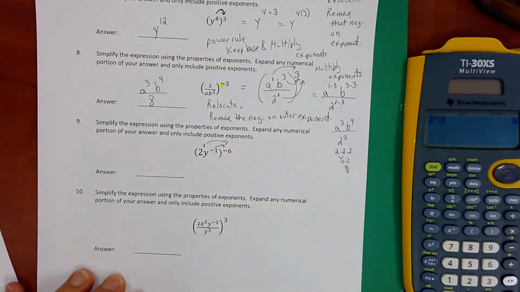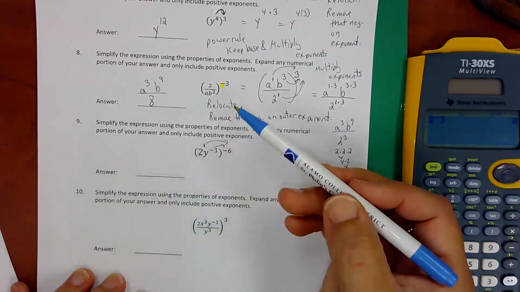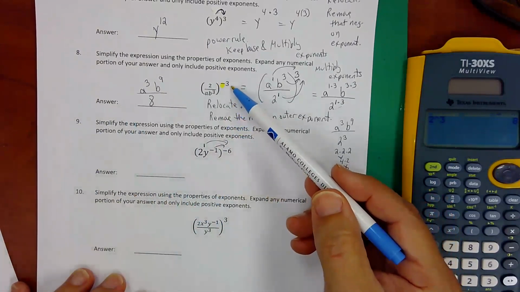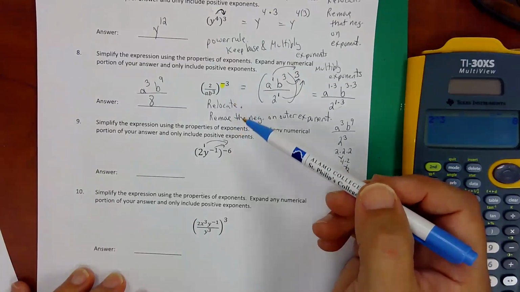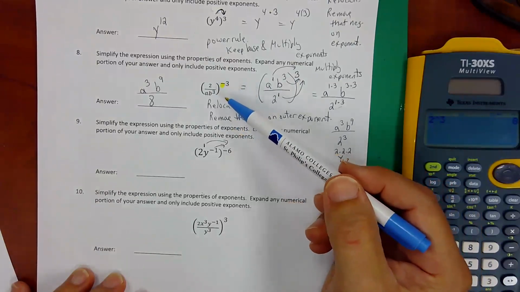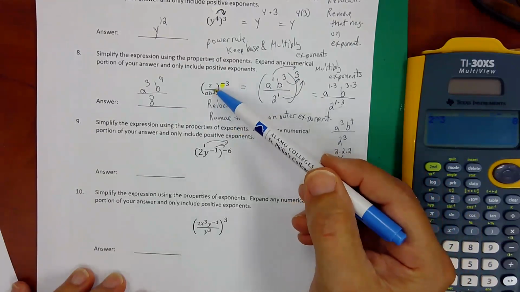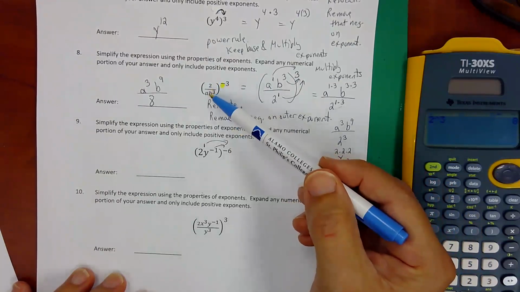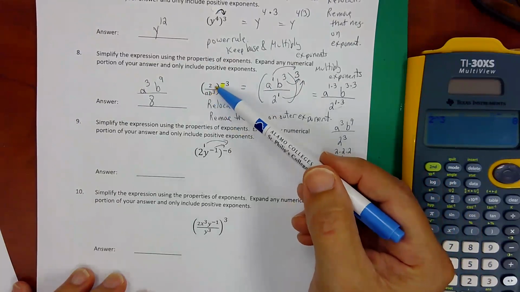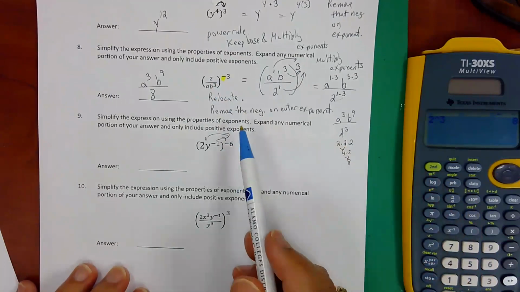So this number 9 is a little bit easier and a little different than number 8. Number 8 had an outer negative exponent, and so does 9. But you're wondering why your teacher relocated the quantity inside parentheses on 8. It was because it had a fraction, and that's why we had to relocate these and then remove the negative on the outer exponent.